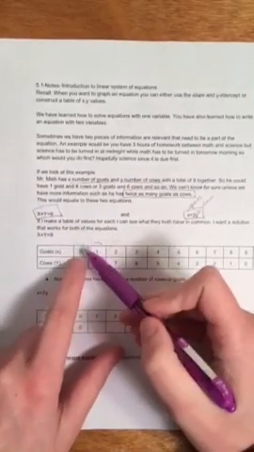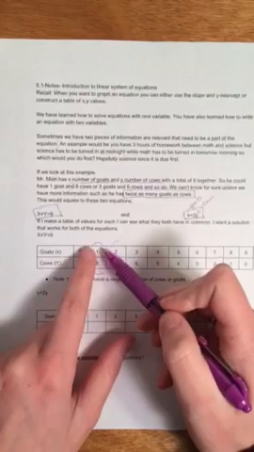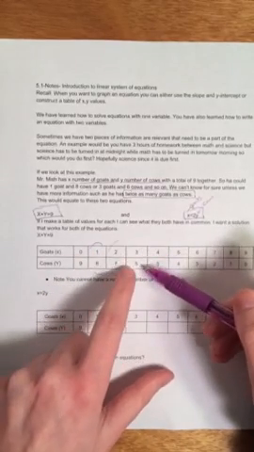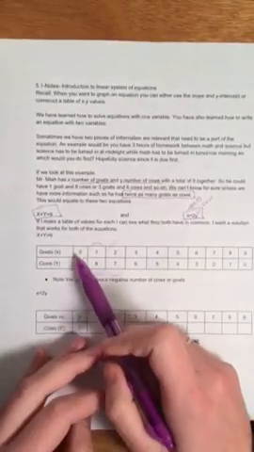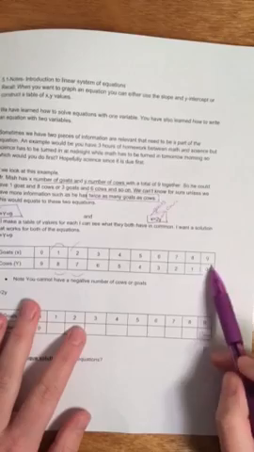x plus y equals 9. So when I have 0 goats, I need 9 cows. When I have 1 goat, I have 8 cows. 2 goats, 7 cows. 3 goats, 6 cows, and so on. And I can't have a negative number of goats. That's why I start with 0, and I end with 0 cows down here.